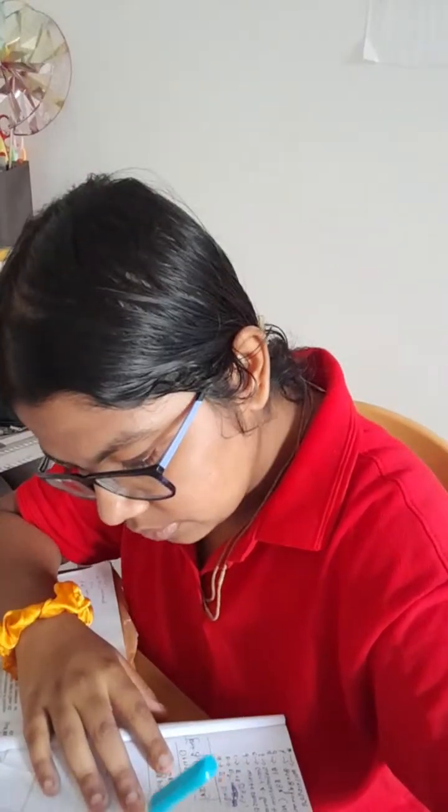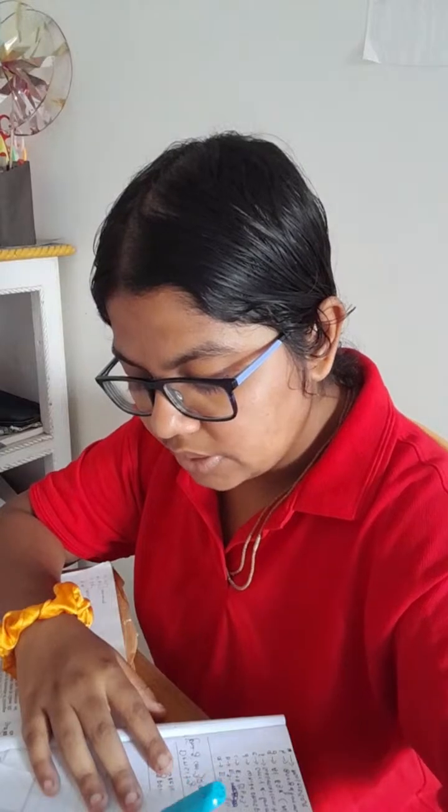For bismuth, its atomic number is 83 and its atomic mass is 208.93.